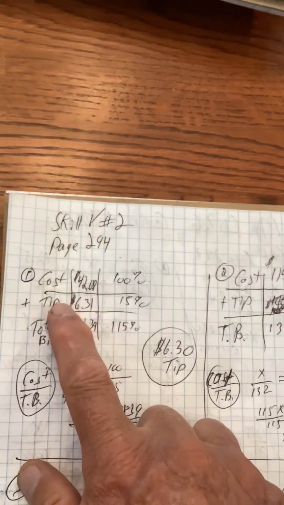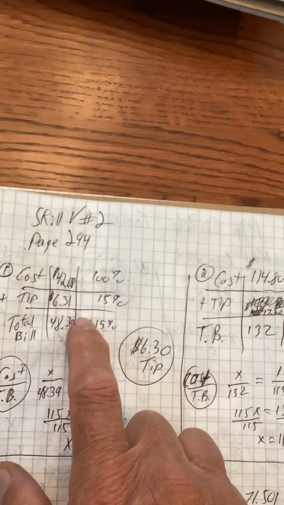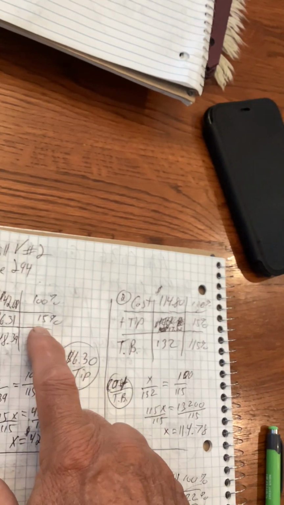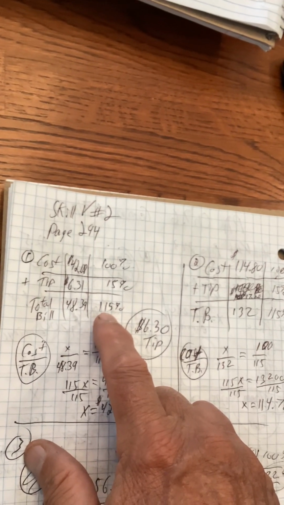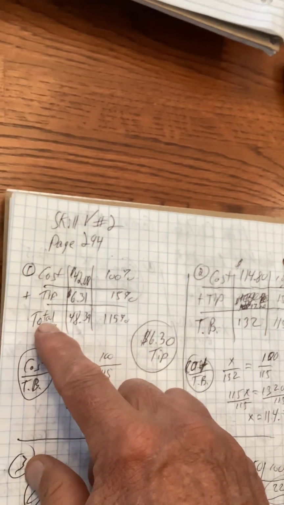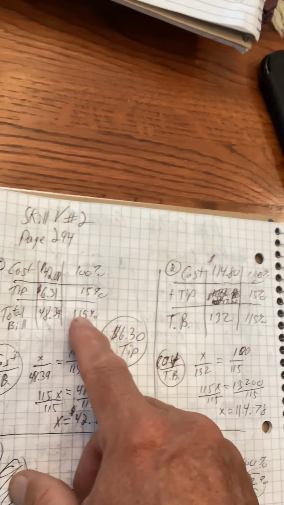And then your second skill set is going to be on tips. When I'm doing tips, I make a table because your cost plus the tip is your total bill. So you've got 3 things going on here, and I'm just going to keep track of it this way. My total bill was $48.39. My tip was 15%. I know my cost is 100, this is 115. So I just did cost over total bill, 100 over this.